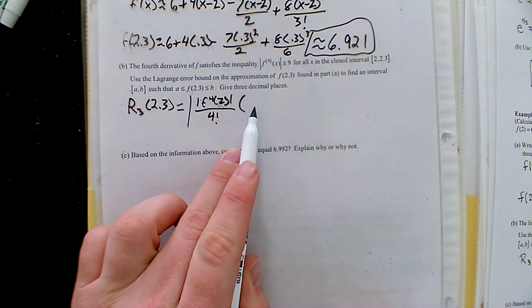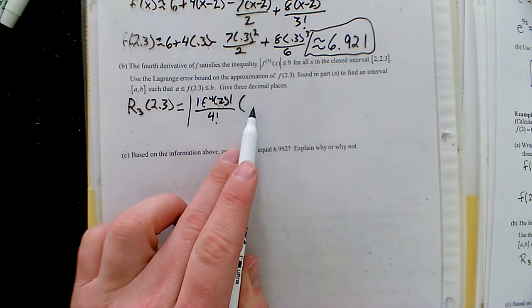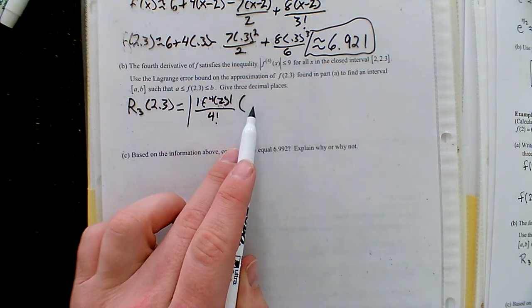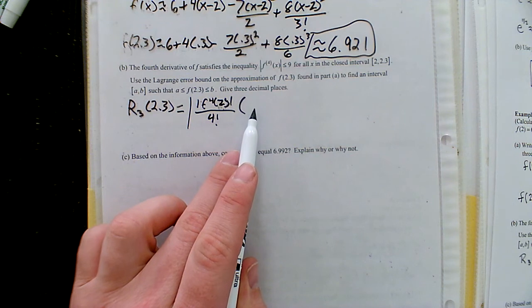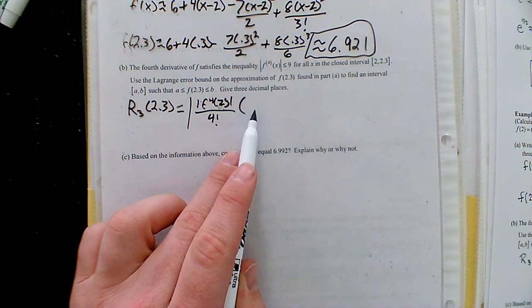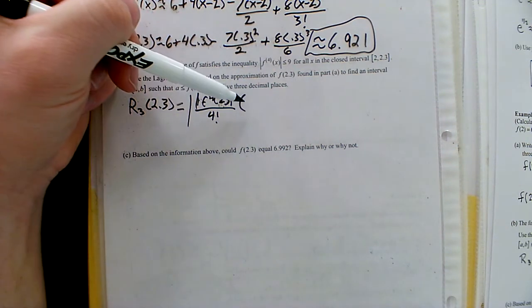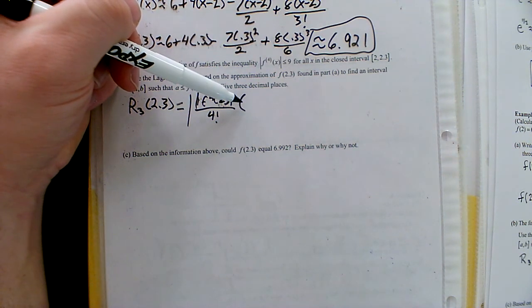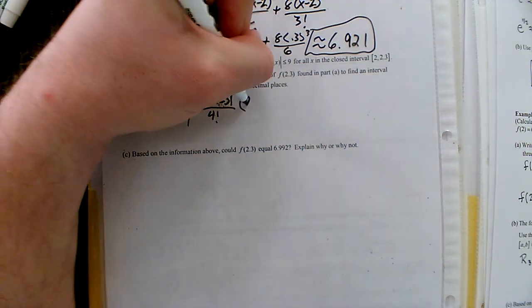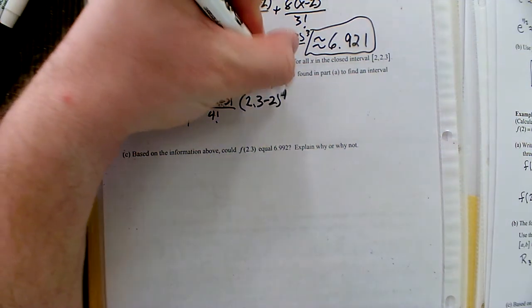What are we multiplying by over here? Again, I think that's x minus c. What's my x? What's my center? So what am I multiplying by here? Autumn, do you have this part in the parentheses? 2.3 minus 2. Yeah. 2.3 minus 2 to the fourth.